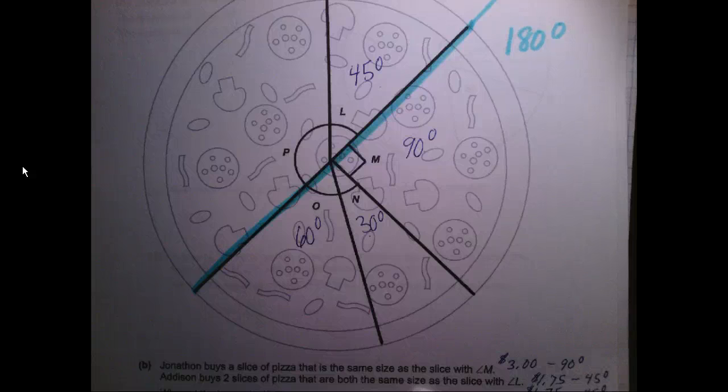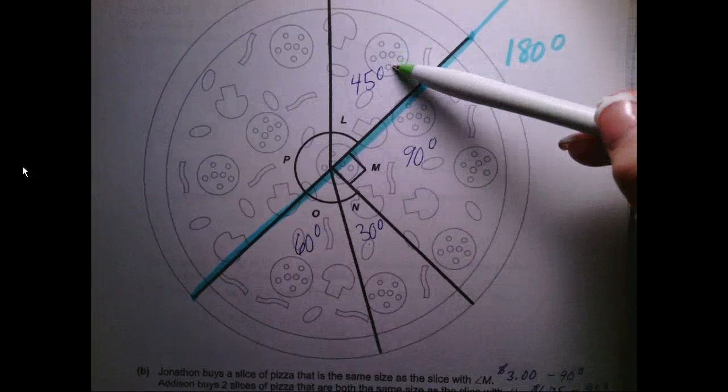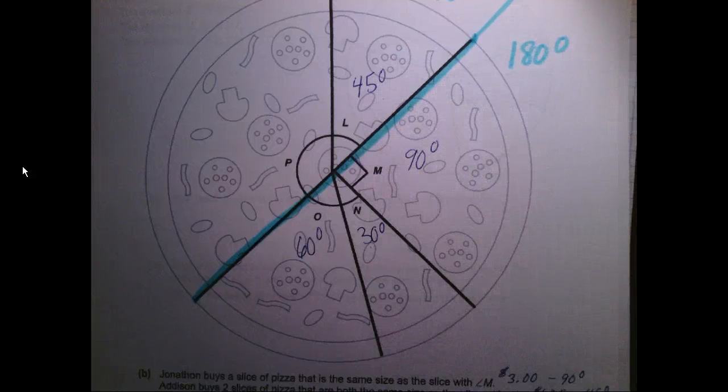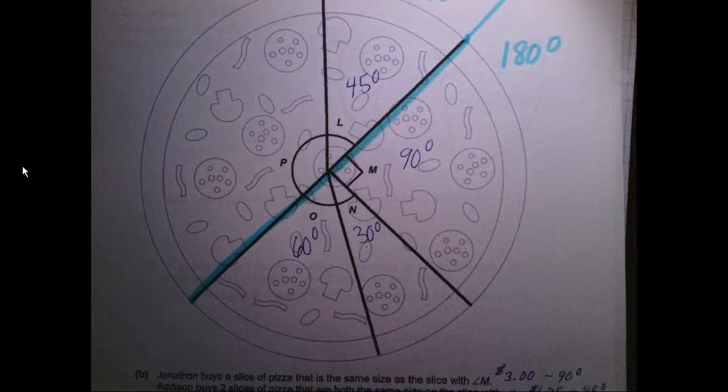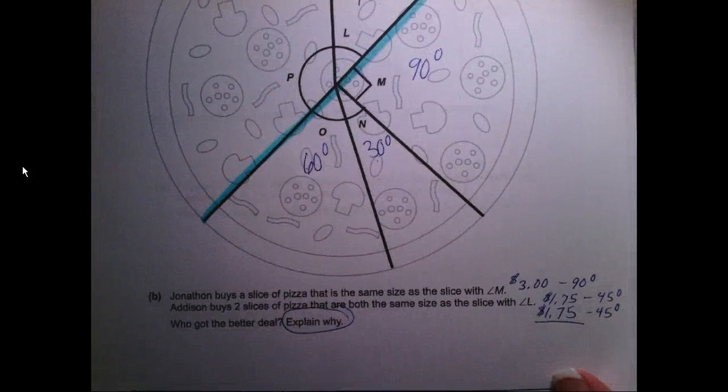Now, this is where you could really have your child do some problem solving and say, well, is 2 times 45 degrees the same as 90? Which is a better deal? If we add this up, which one would cost more? Should she buy just one big piece, or should they buy 2 smaller pieces? What's the best deal? Because they both might be the same amount. And we really want to focus on that. Explain why. Explain how you know. Who got the better deal?